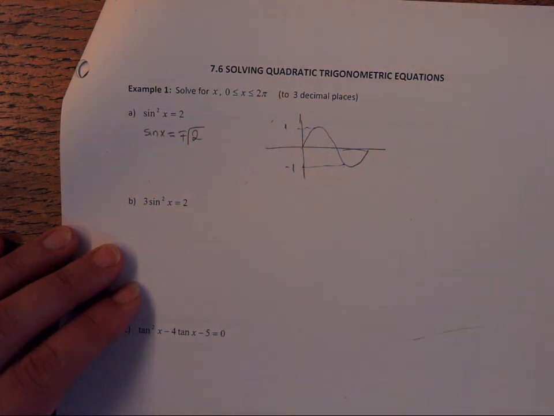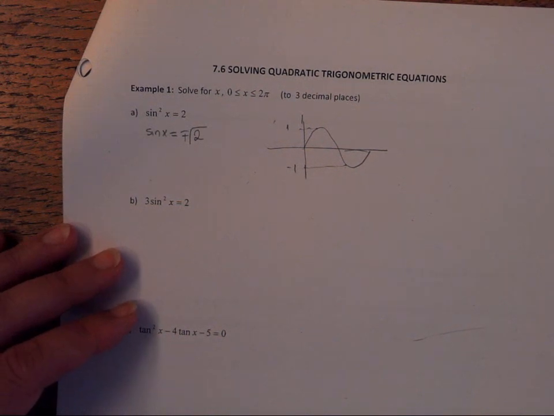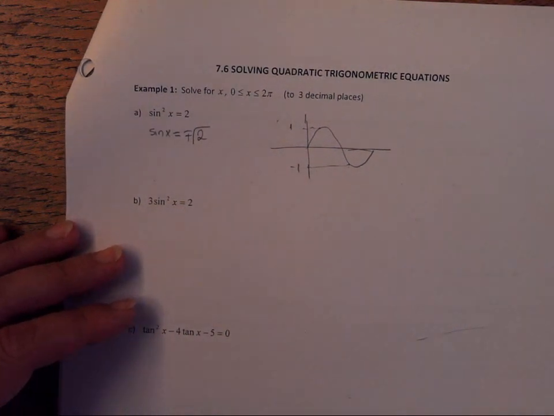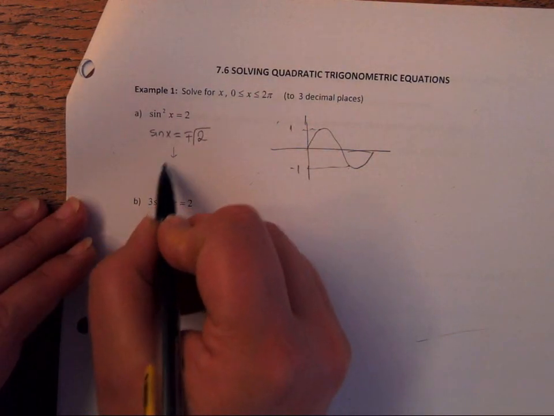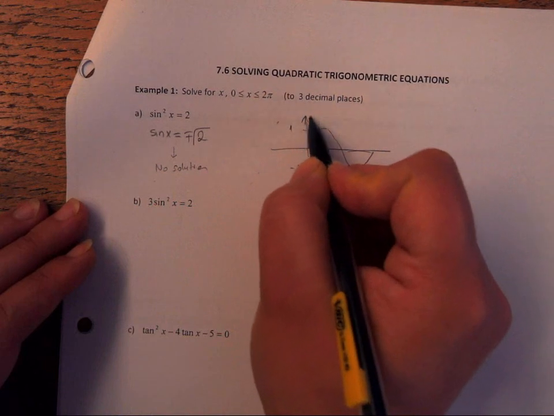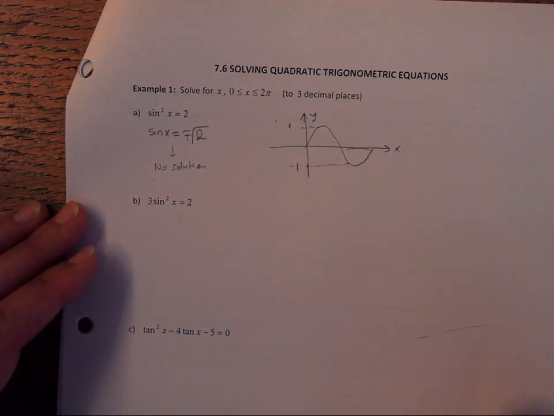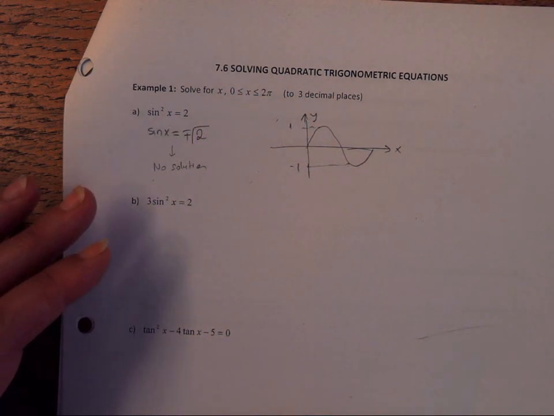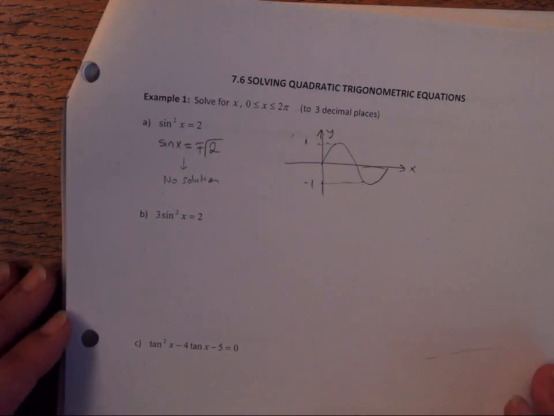Root 2 is around 1.4, so it is over 1. Therefore this one has no solution. If you ever get sine x or cos x over 1 or lower than negative 1, then there is no solution.